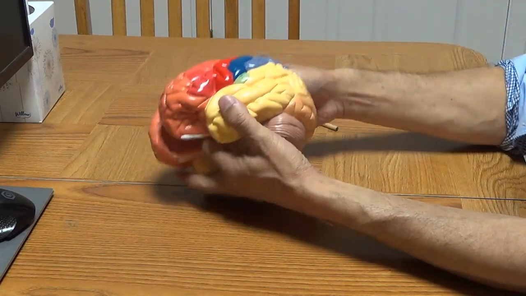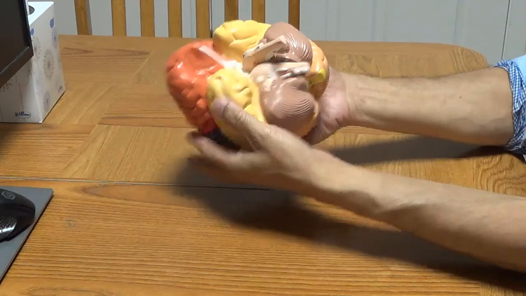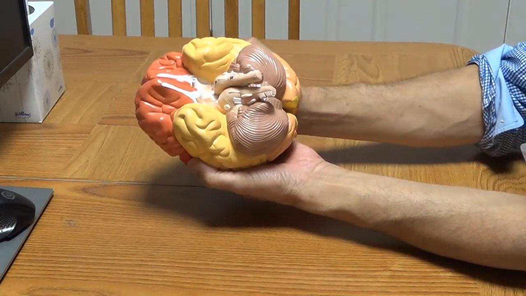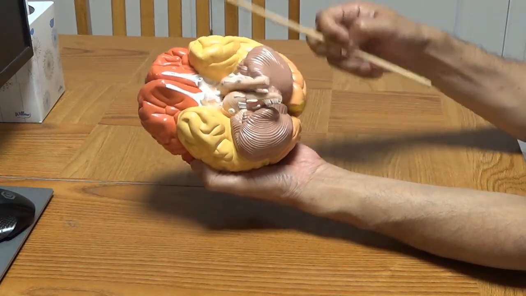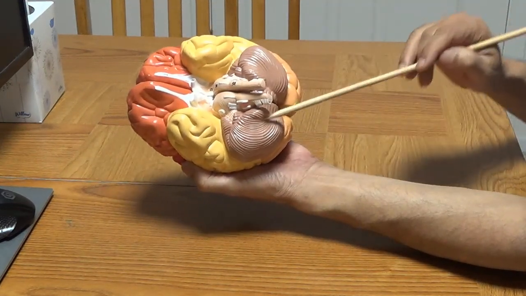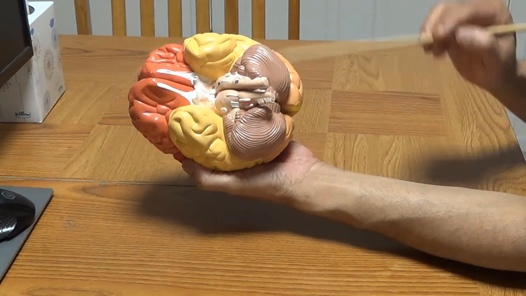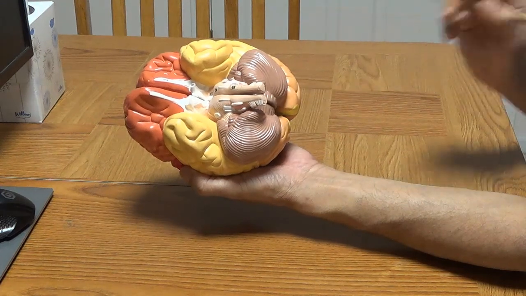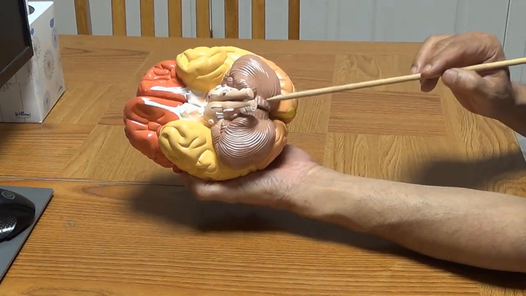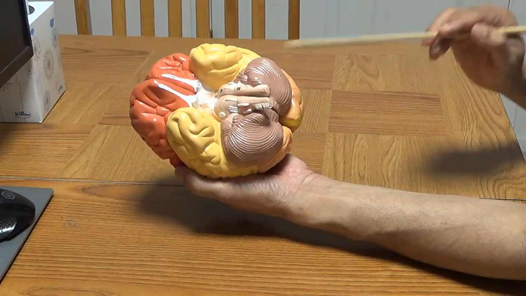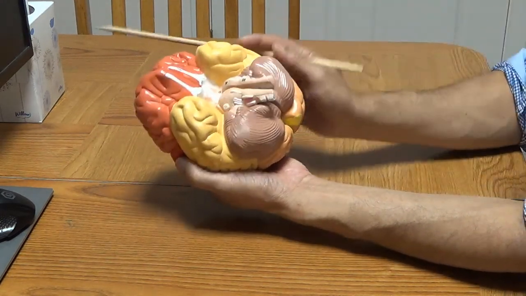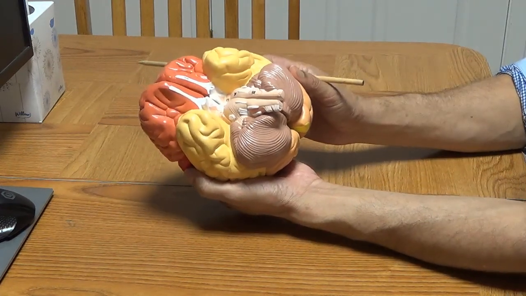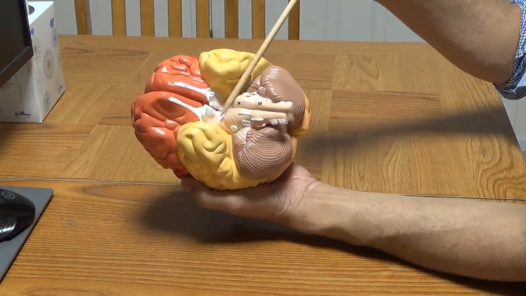Now we'll see the cerebellum again. So posterior inferior, that means behind and below the cerebrum, you have the cerebellum. It has two hemispheres too, and this is the vermis, the middle part of the cerebellum, and the cerebellum as a whole is responsible for maintaining balance and equilibrium. Okay? This is the brainstem.